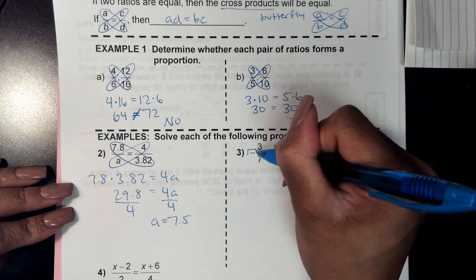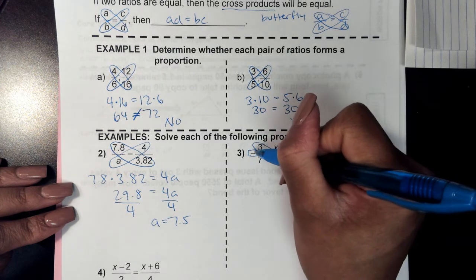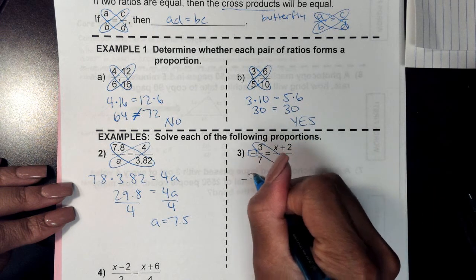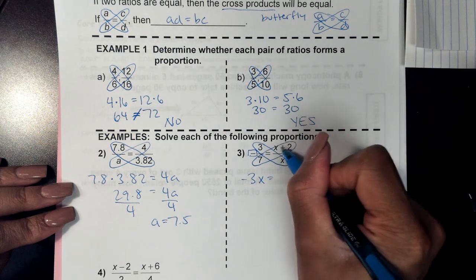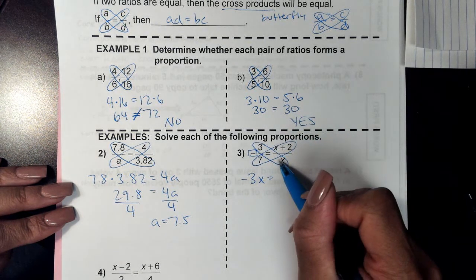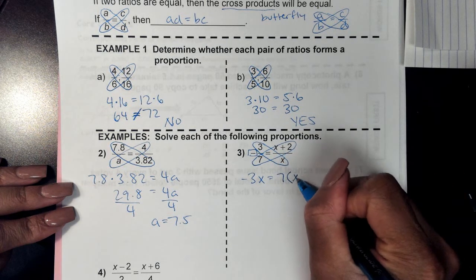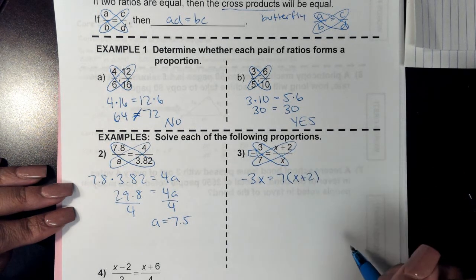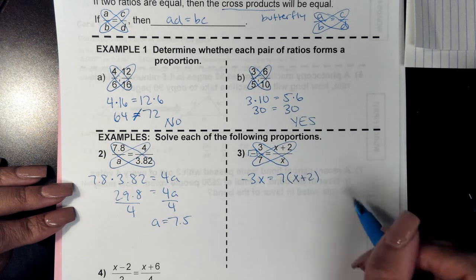But note this negative. So when I have 3x, this is really a negative 3x. I have negative 3x equal to 7 times x plus 2. And so anytime I'm taking a variable, I'm going to put x plus 2 in parentheses. So you're multiplying by the whole thing. So do not forget our PEMDAS laws, and we have to distribute.